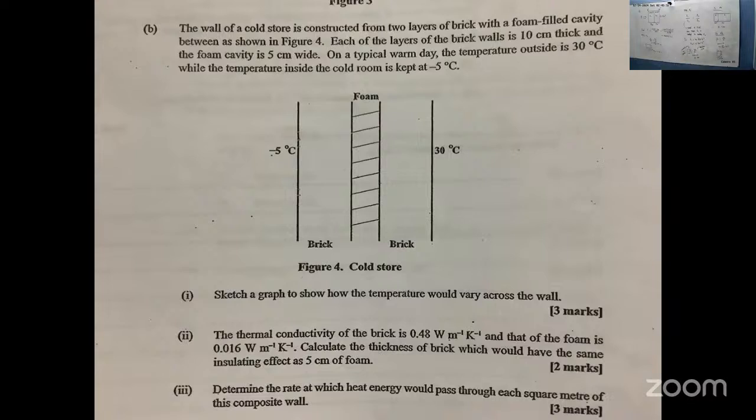All right. Now for the graph. Let me see how this works. So we know heat will flow this way. I saw somebody had the graph upside down, right? The heat will flow from high to low. Okay. All right, so let's see how the graph will look.